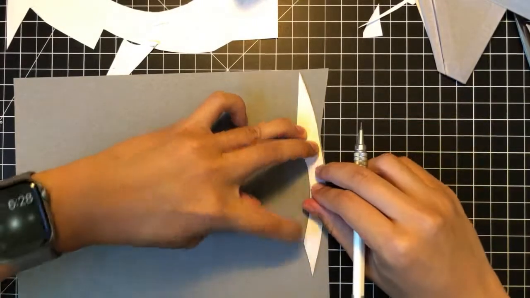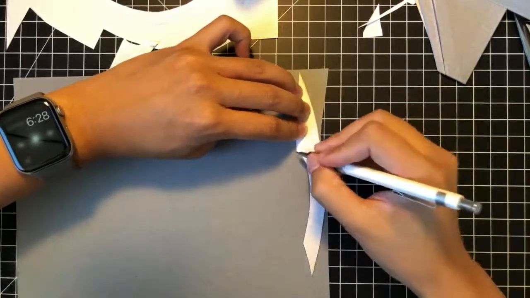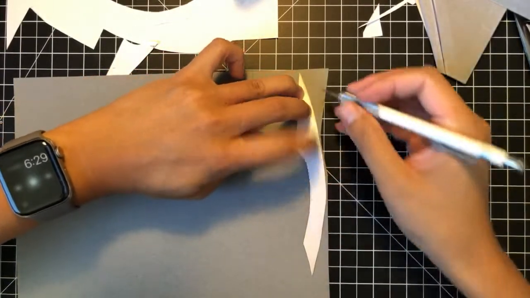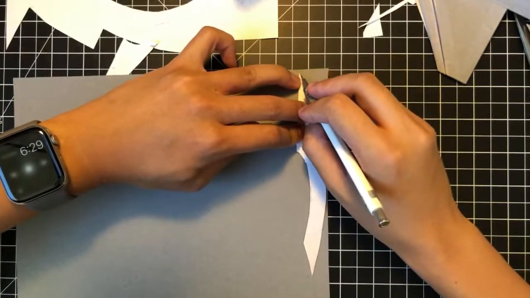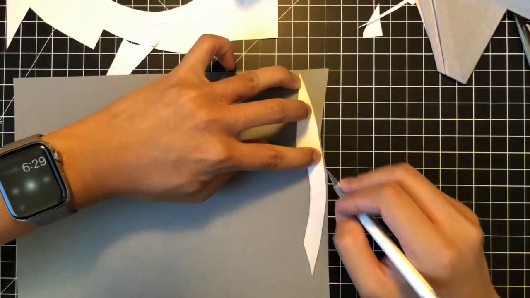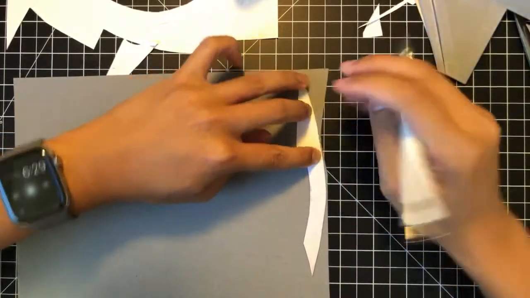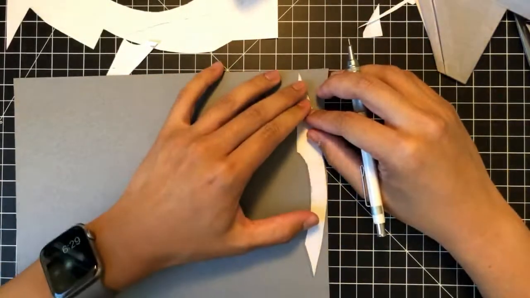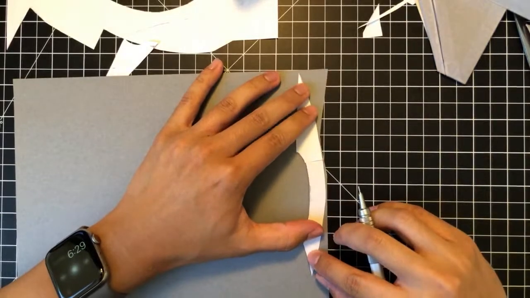Now that I think about it, I should have done the canopy in white, give it some contrast. But not too late for that now. It's already gray. I mean, we could paint it, but I don't really have paint, so we're not gonna do that.